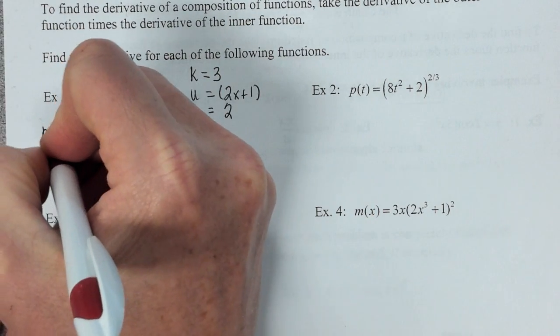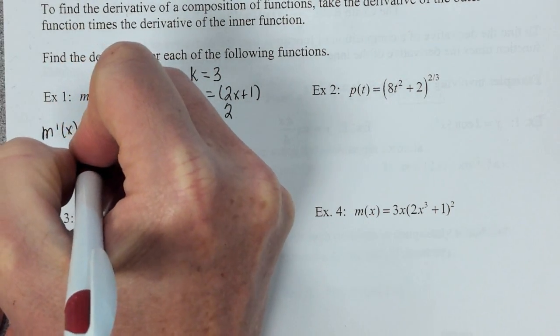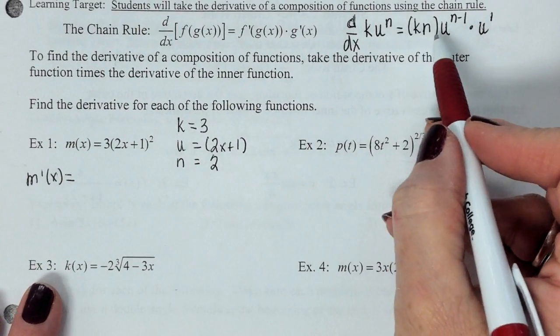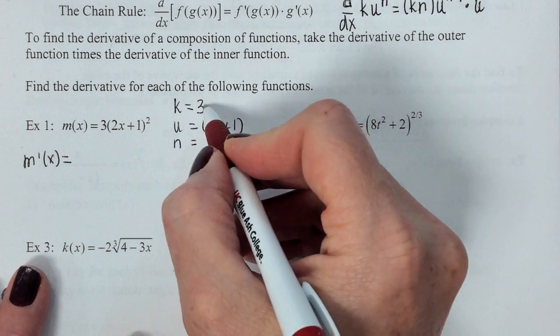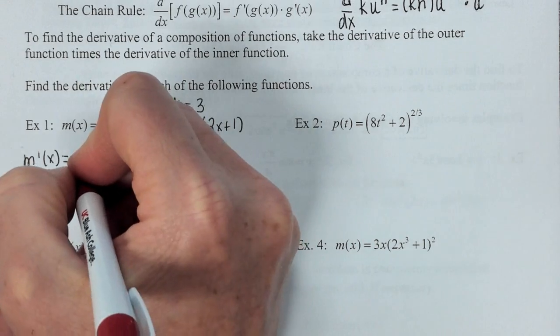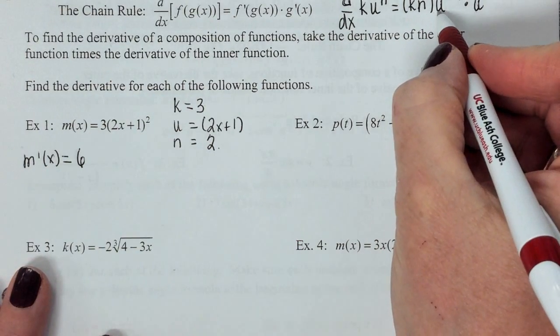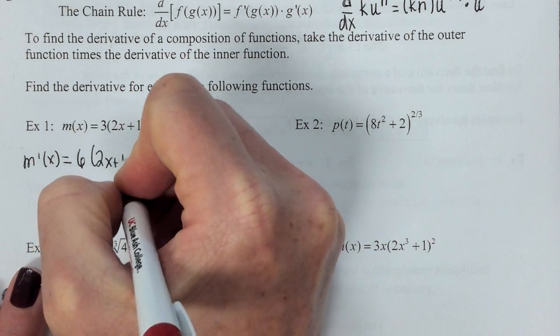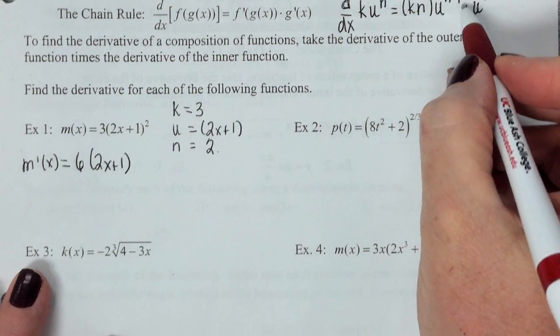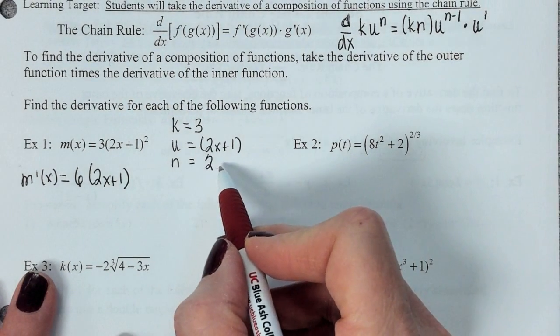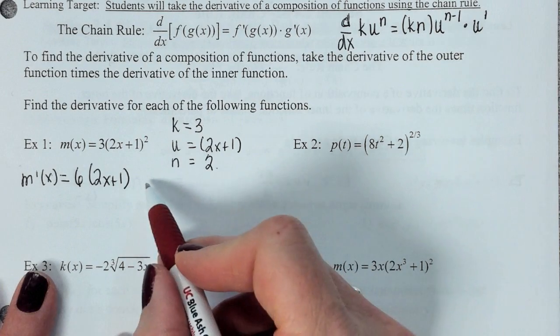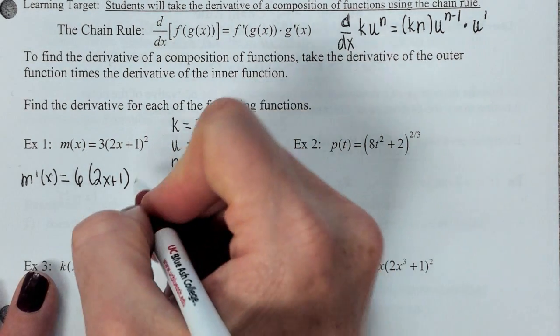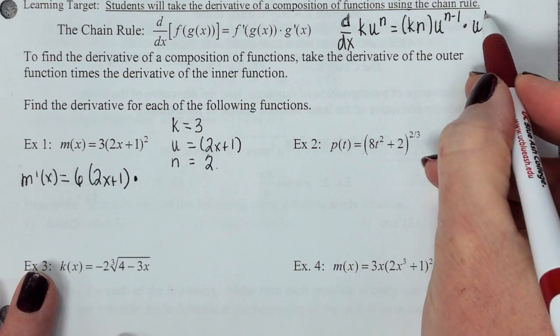So doing that, I'm going to have m prime of x is going to be equal to k times n. So I do k times n, 3 times 2 is 6. Then we write u. U is just my parenthesis value, to the n minus 1. N is 2, so 2 minus 1 is 1. I don't have to write that. And then times u prime.